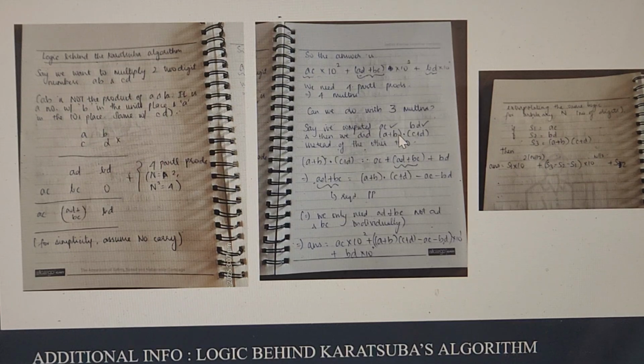Why are we doing this? Now if you expand A plus B times C plus D, you will get AC plus AD plus BC plus BD. This is the normal distributive property of addition and multiplication. So if you multiply these two numbers, you're getting one big number, which is the sum of 4 numbers: AC, AD, BC and BD. Now you know AC already, you know BD already. So AD plus BC is nothing but this product minus AC minus BD, which is the partial product you require.